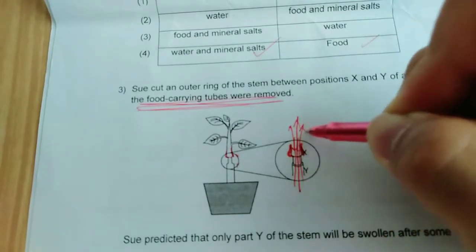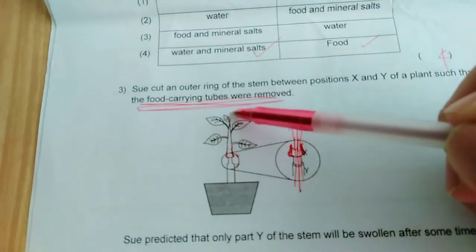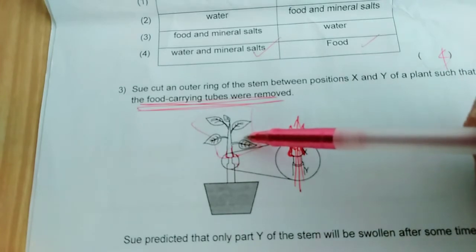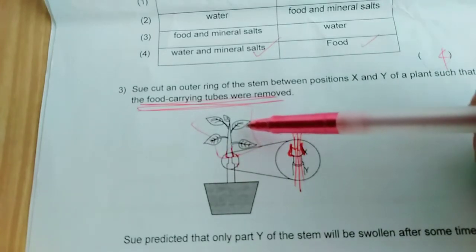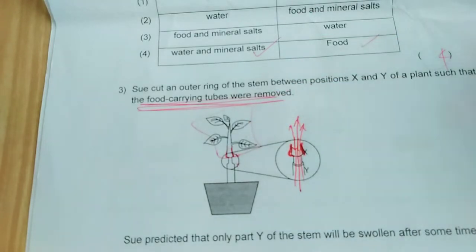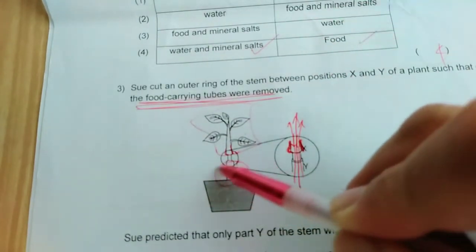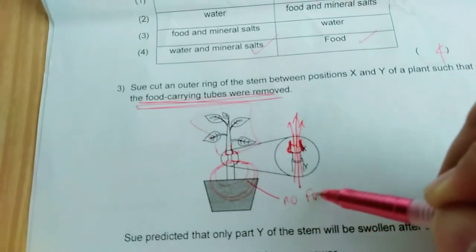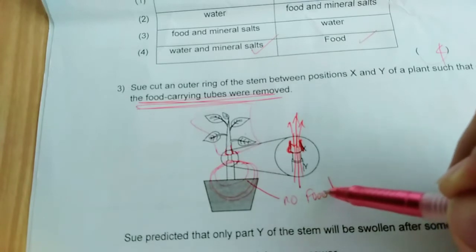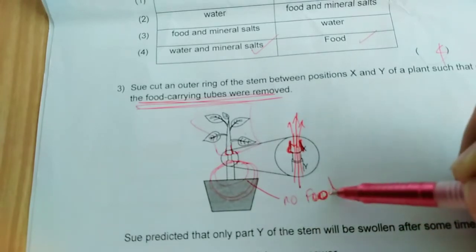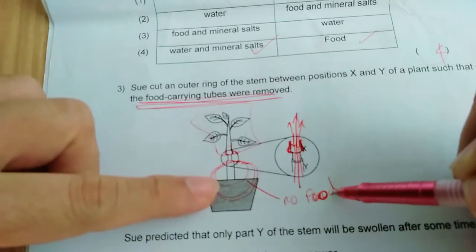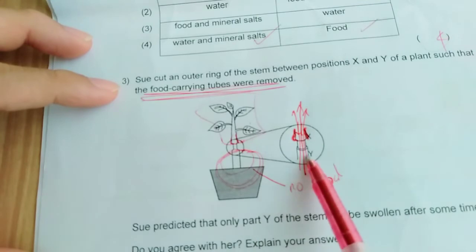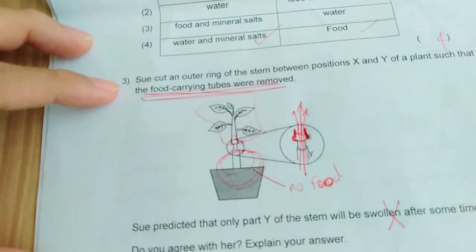In other words, the leaves and all of the parts of the plant up here will continue to receive water, and they continue to make food so long as there's light. But the bottom half is the part that will suffer. So this part will have no food, because food can't be transported down because the food carrying tubes were cut away here. So only part Y will be swollen. Of course, that is wrong. You know that's wrong now.